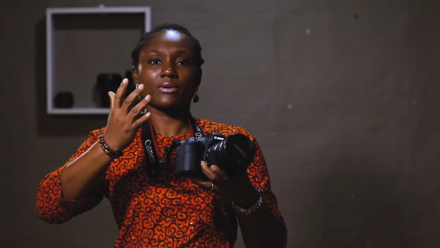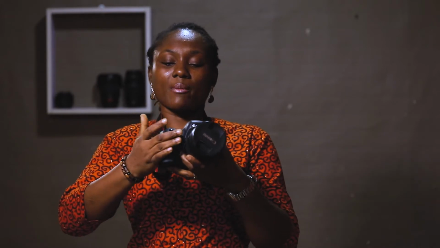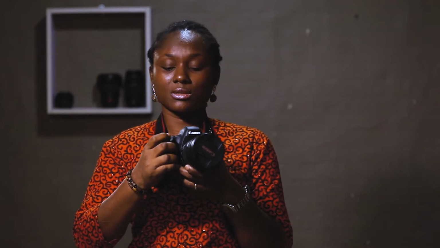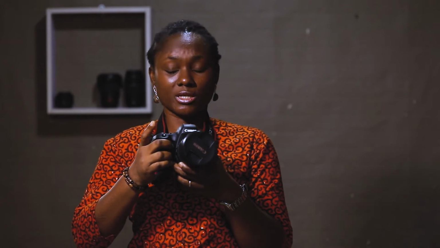Okay, so now, how do you handle a camera? You grip the camera with your right hand, with the first 3 fingers. There's a provision for a grip here. So you hold it with the first 3. Your index finger is free so that you can always use it on the shutter button. When you want to capture the images, you press the shutter button to take the picture.